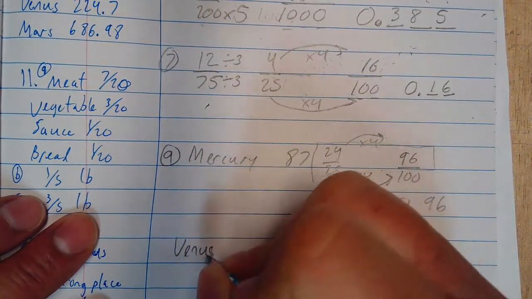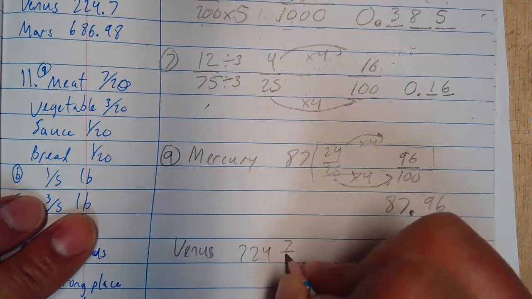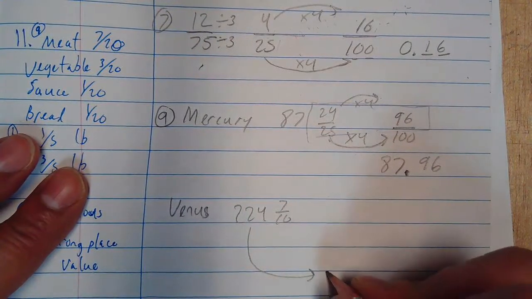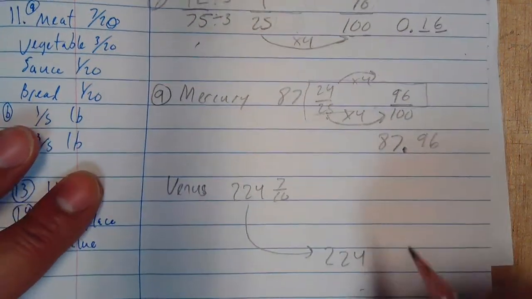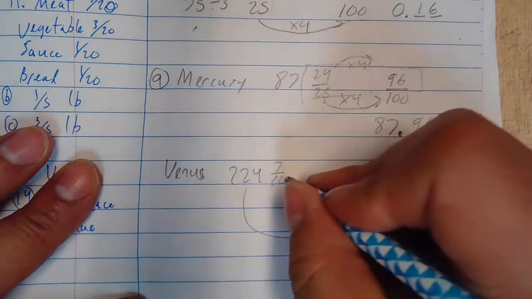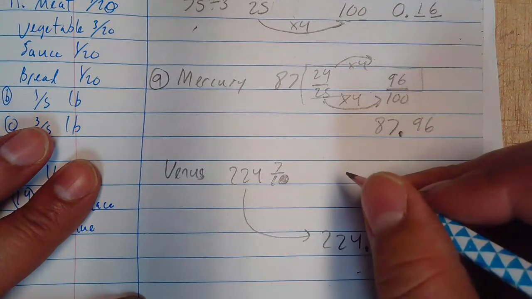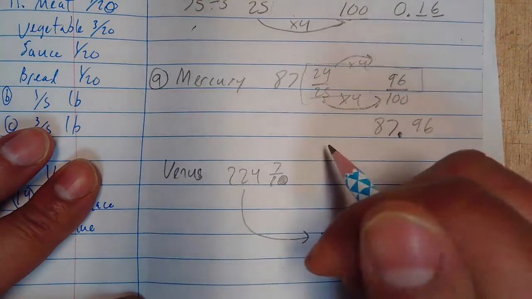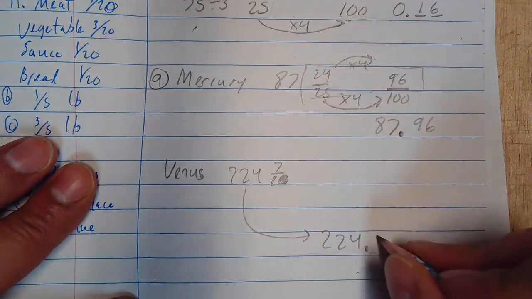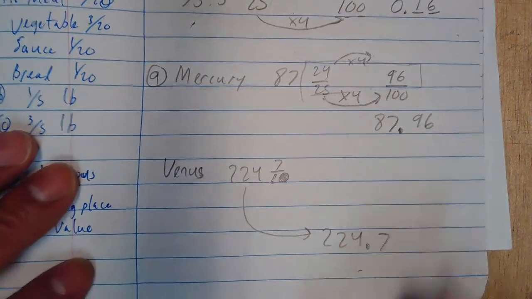Venus. I know how you say it in Spanish, but it sounds like it's Venus. Could be wrong. 224 and 7/10. Okay, again, the whole number, just put it to the side somewhere. You're going to need it for later. Add the decimal point just to save a little time later. 7/10. Use a power of 10. And actually, it already is using a power of 10. We don't have to do anything to it. 7/10. Boom. It's already there. That was easy.